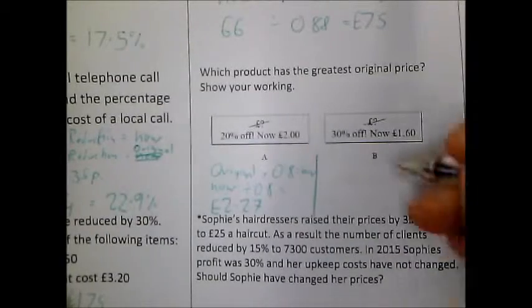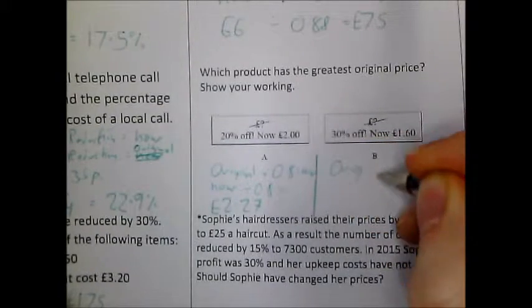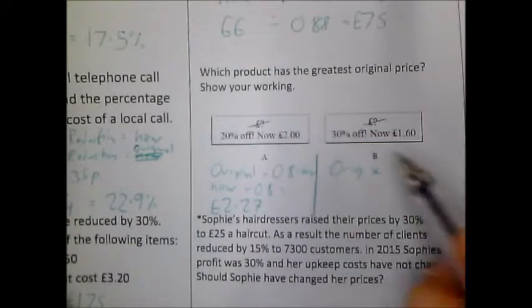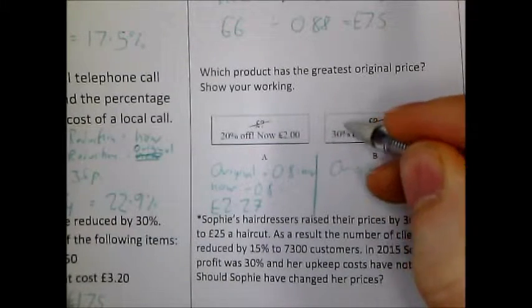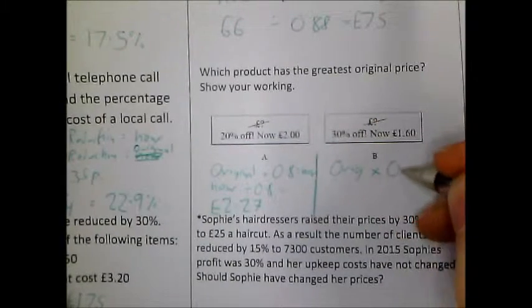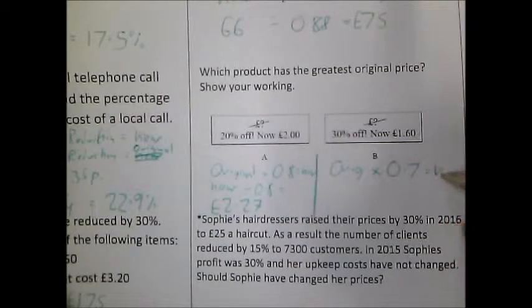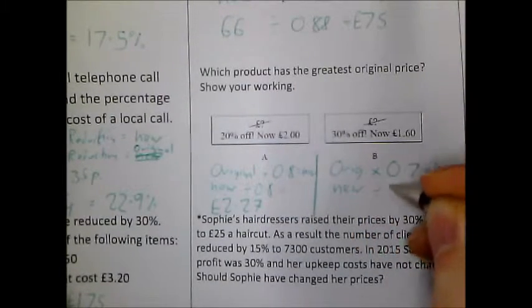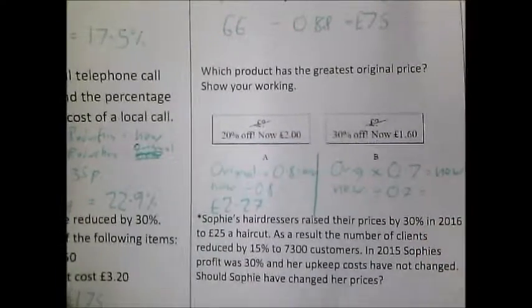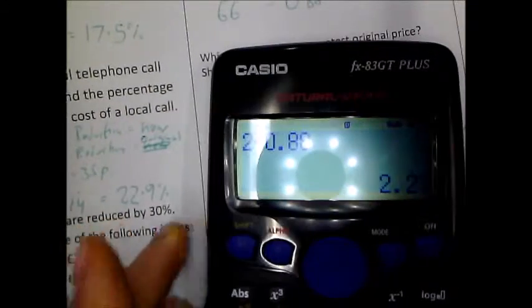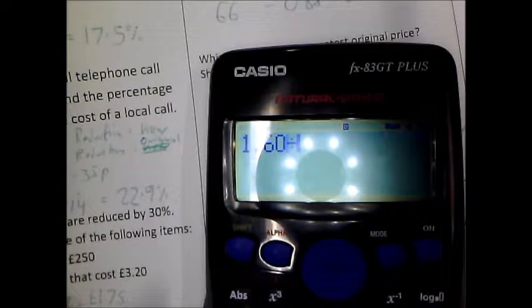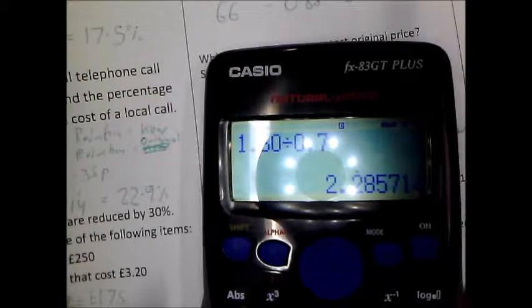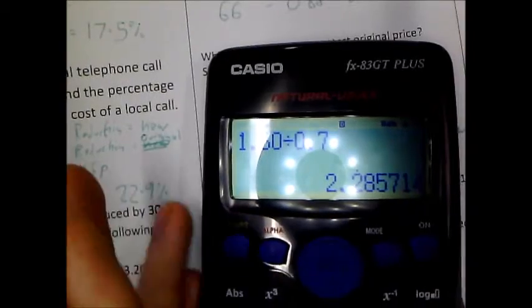Okay, do the same for this one. So original multiplied by 30% off, so that's going to be 70% remaining. 0.7 equals new, so new divided by 0.7, so the new amount's £1.60. £2.29.